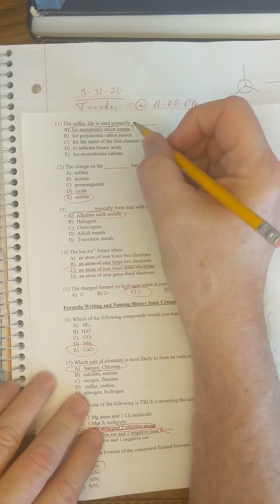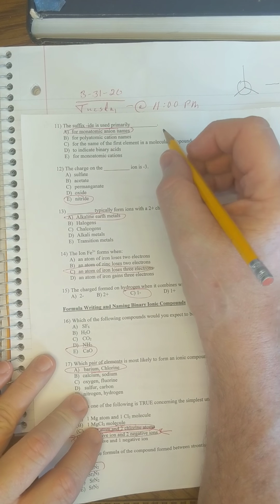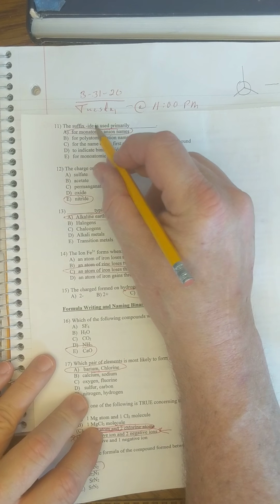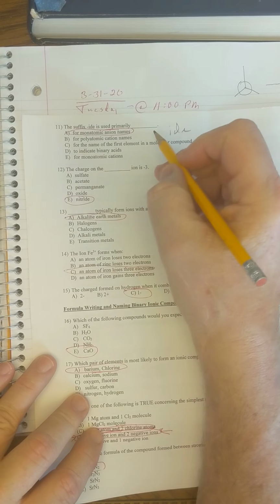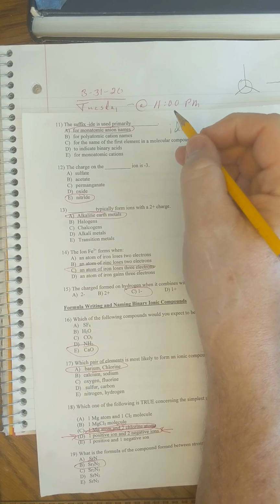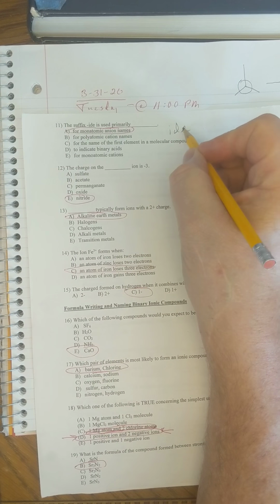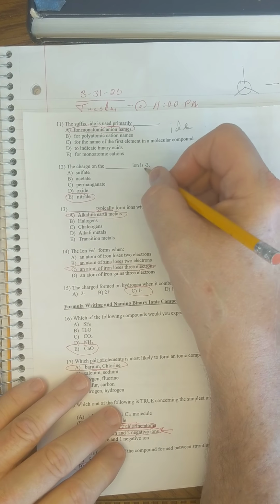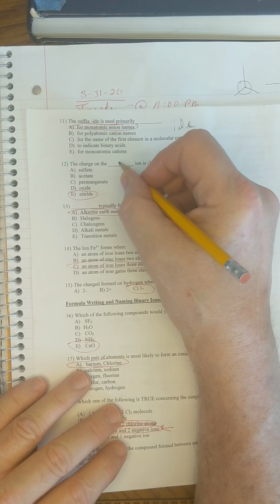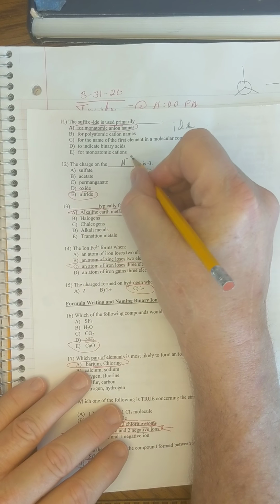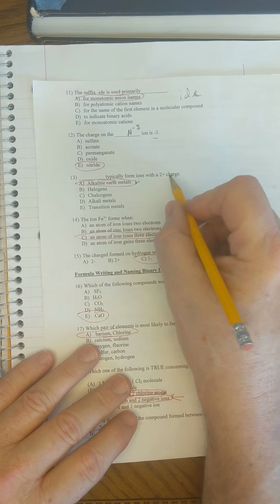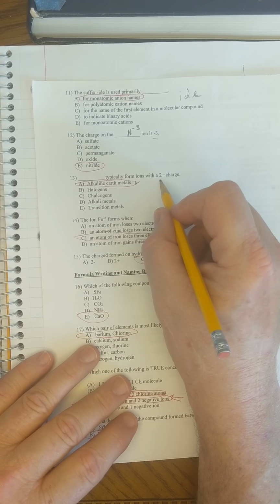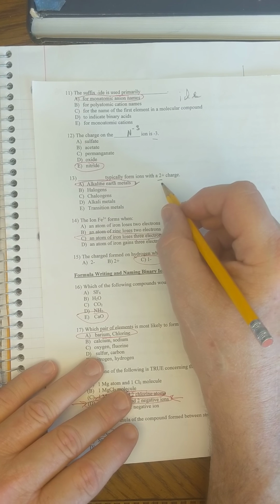The suffix -ide means that you're monatomic. That means one atom, and you are negative. The charge on what ion is -3? That would be nitrogen, nitride. Alkali earth metals are group 2. They always form with a charge of +2.